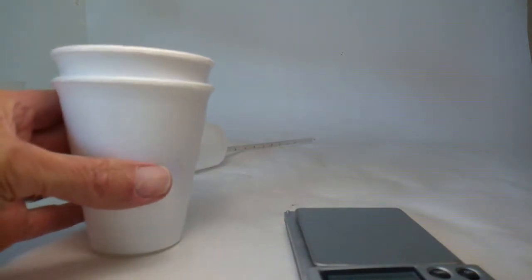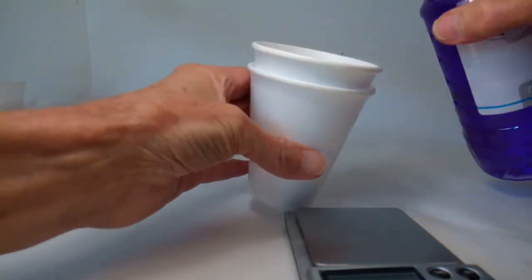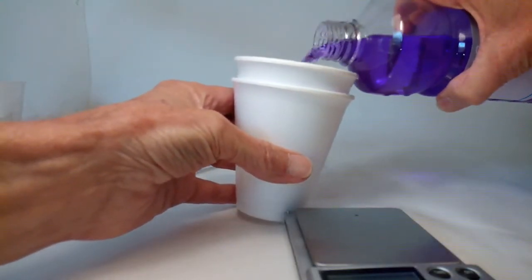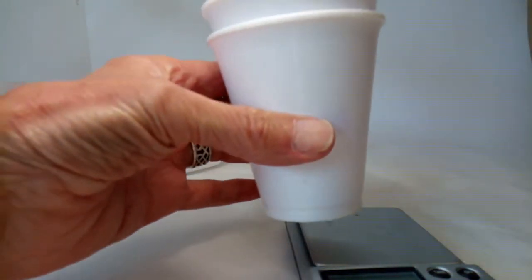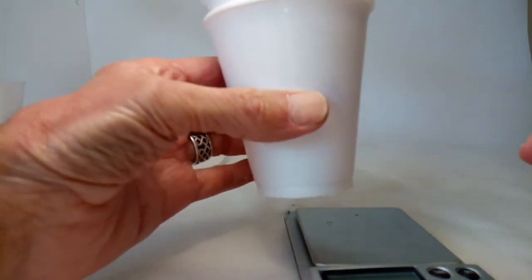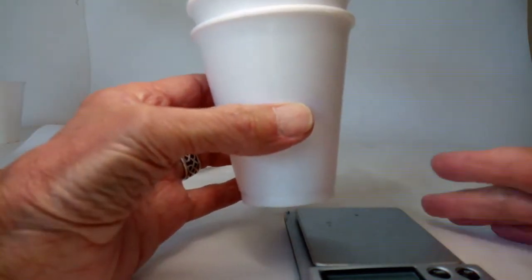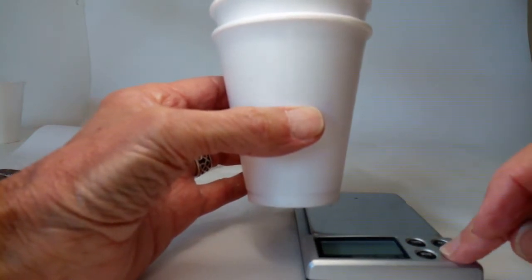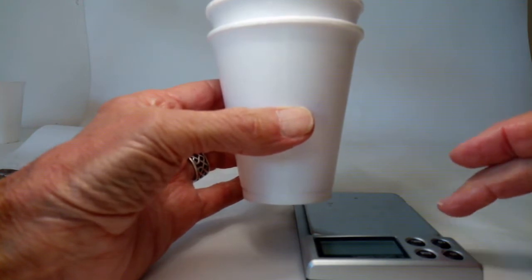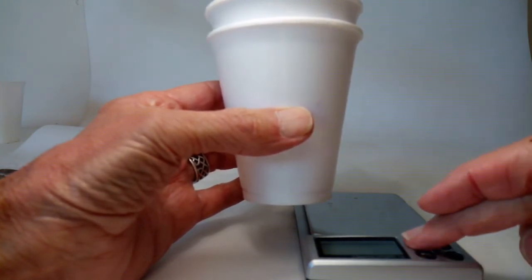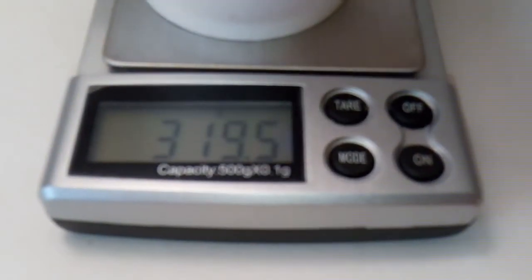Now we need some methylated spirits. That goes into the calorimeter. That's about enough. And what's the mass of the calorimeter and the methylated spirits? Well, we've got to switch this on and tell it that there's nothing on the pan. And put the methylated spirits and the calorimeter on the pan.